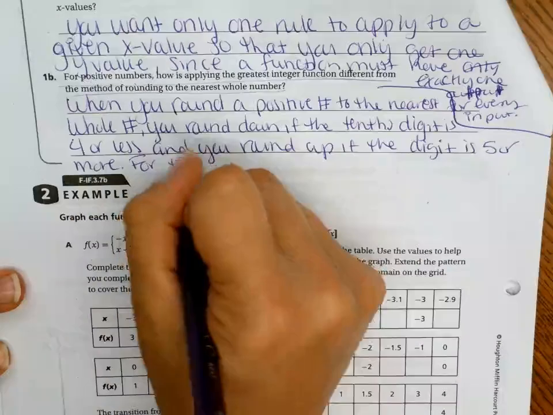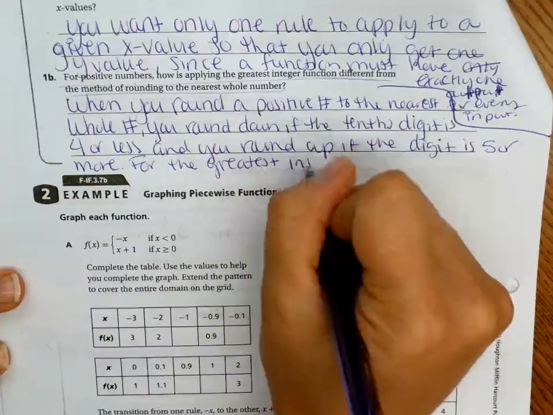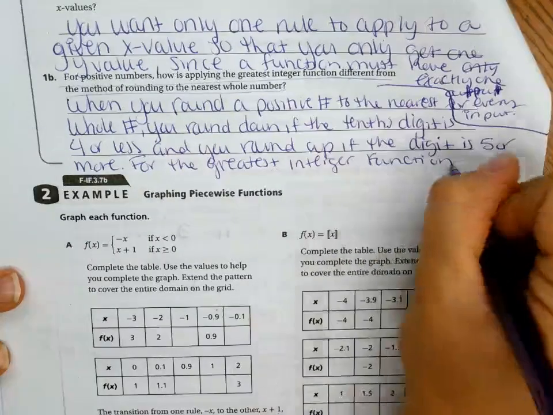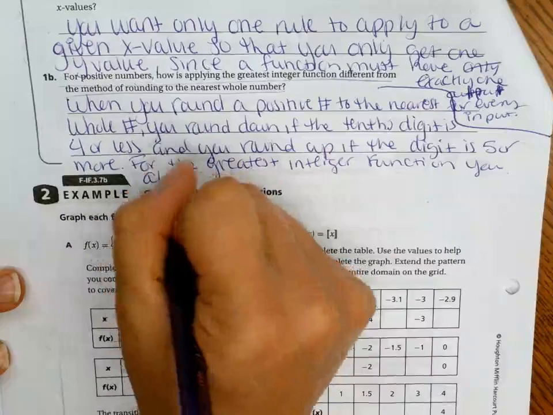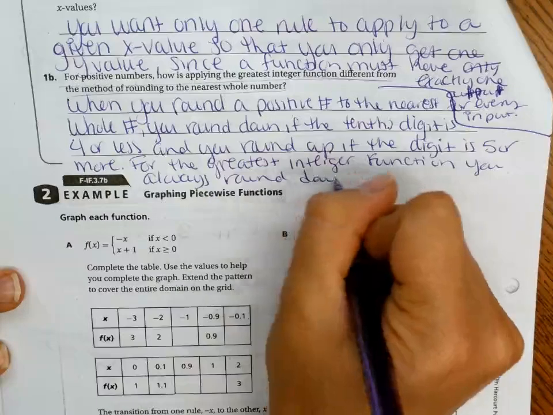For the greatest integer function, you always round down.